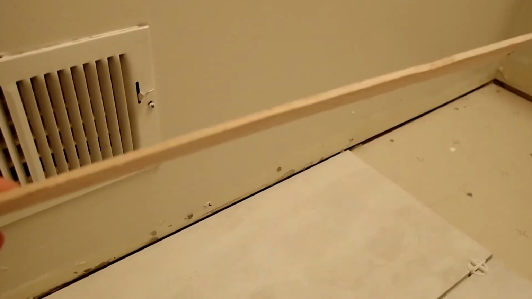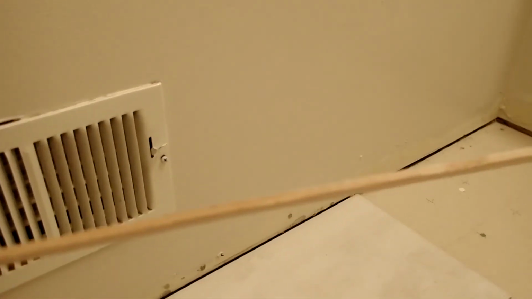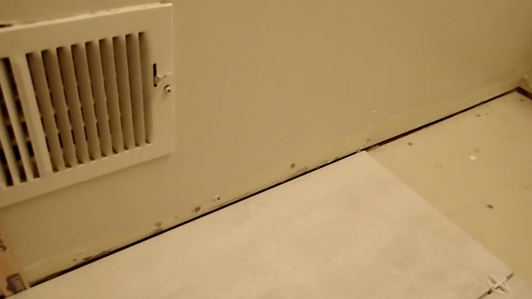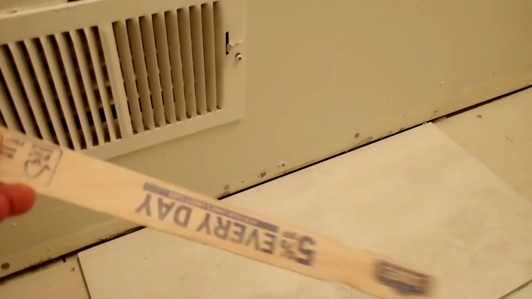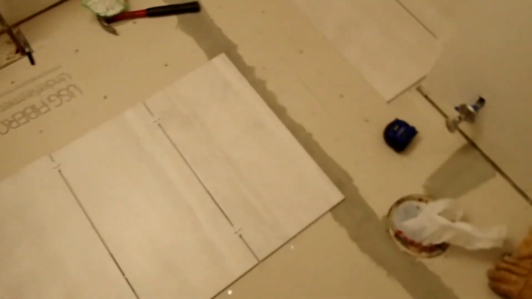So in this case, this particular Lowe's paint stick happened to be 1/8 of an inch, and I think most of these small ones are, so you should be good to go there. But you can also buy the spacers and whatnot if you need to, but this was just something I had laying around and was handy.